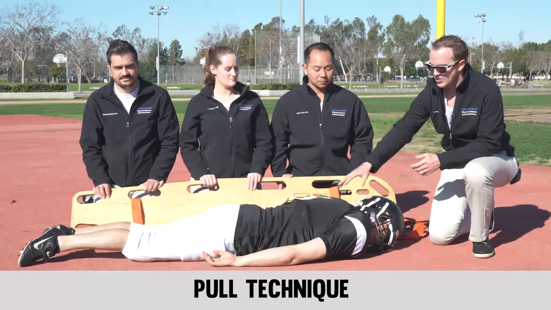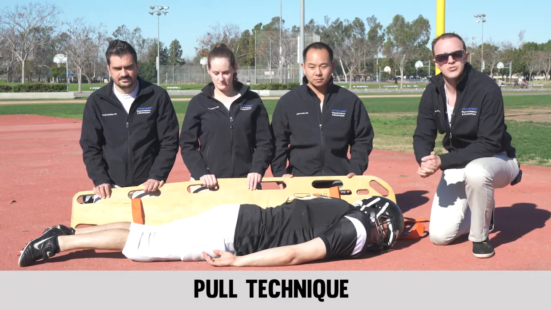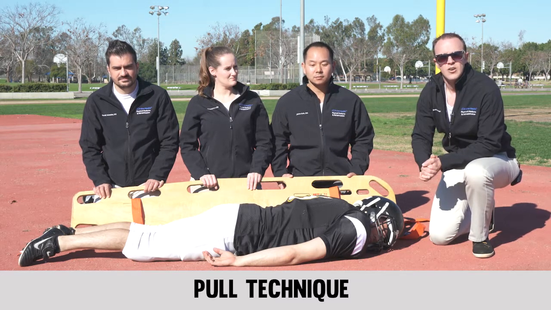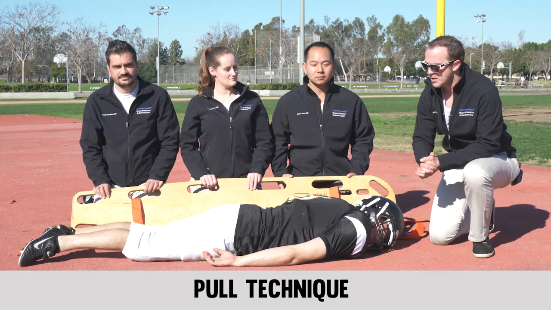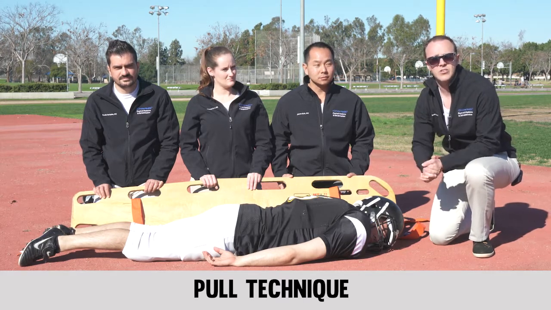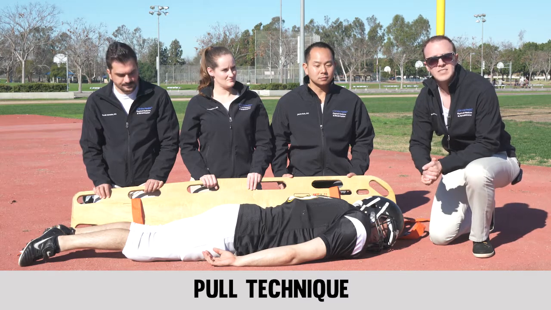You'll position them at the shoulder and the upper trunk, the next team member at the pelvic and lower trunk area, and then the third team member will be coordinating the movement of the legs. When grabbing the athlete, you will want to make sure that you have a firm grasp of their actual body and not some loose article of clothing or even their pads. At this time, we will go ahead and demonstrate the pull technique.